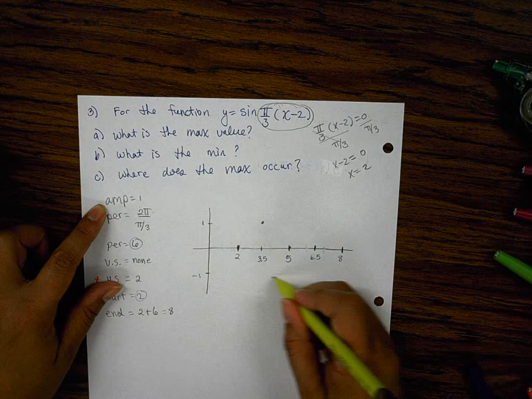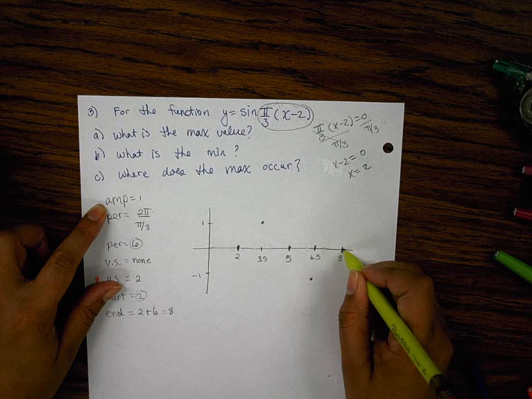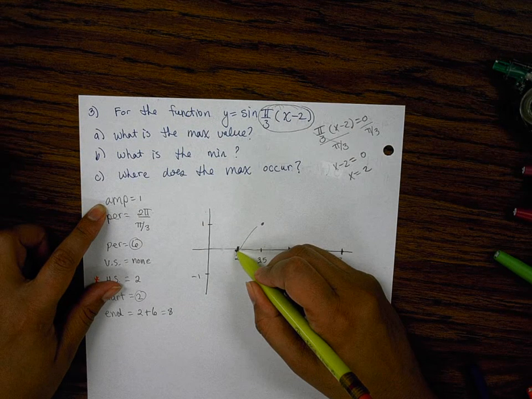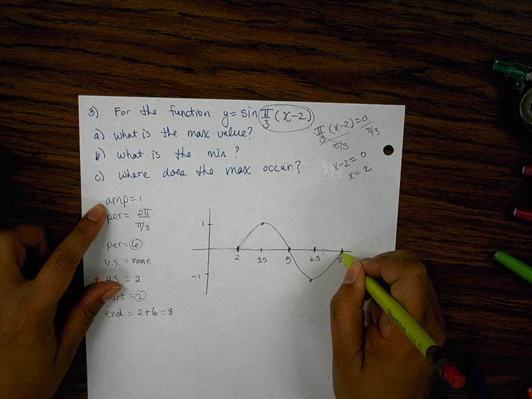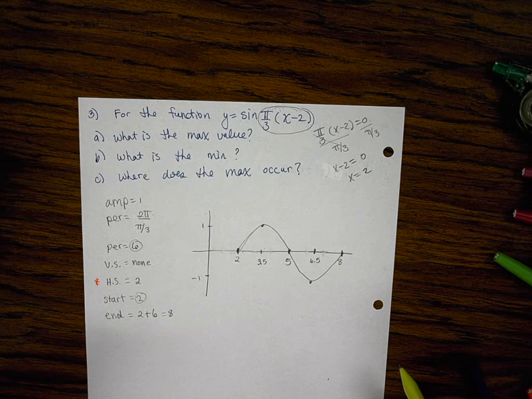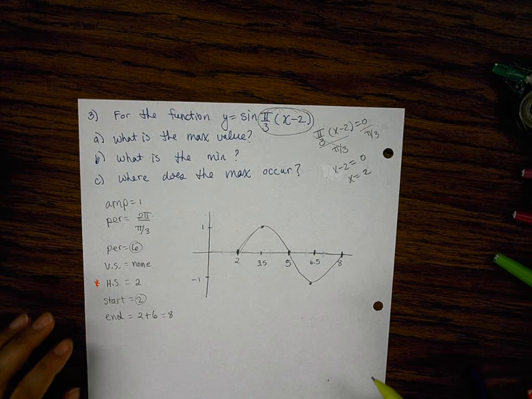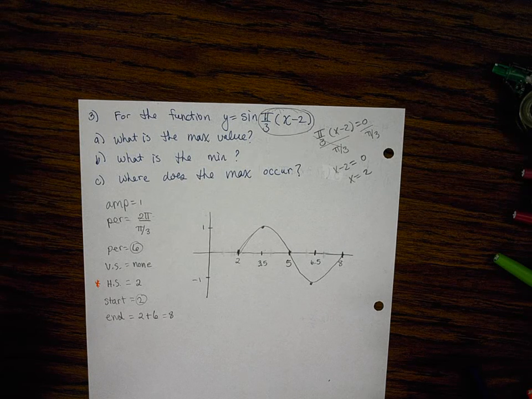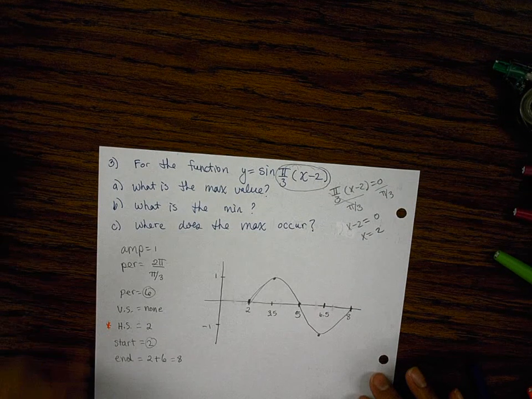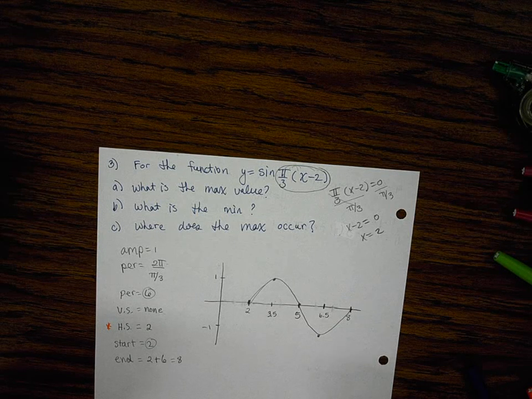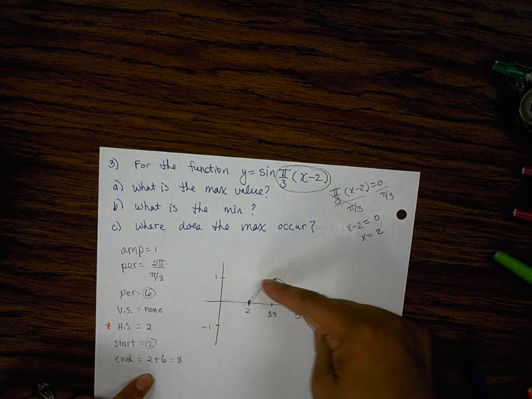Let me mark that, 1 and negative 1. Start at 0, max is 1, next key point is 0, next key point is the minimum, and then 0. So you have your hill and then your valley. And that there is your beautiful sine graph.